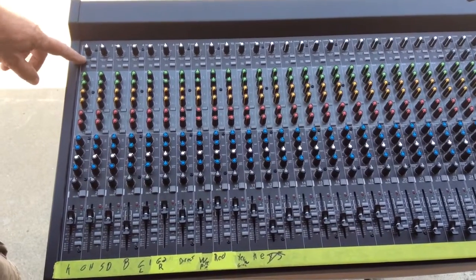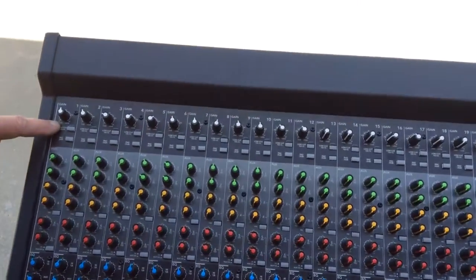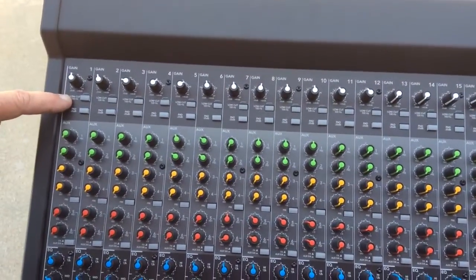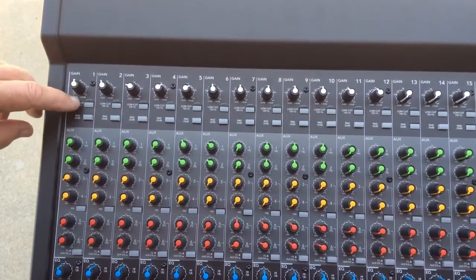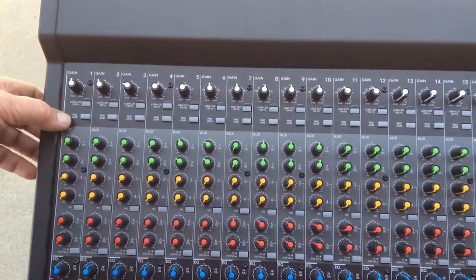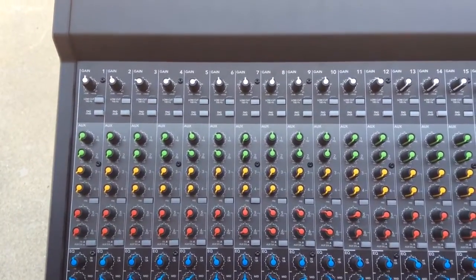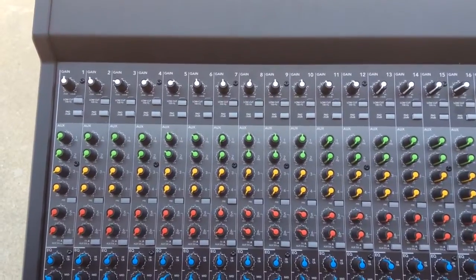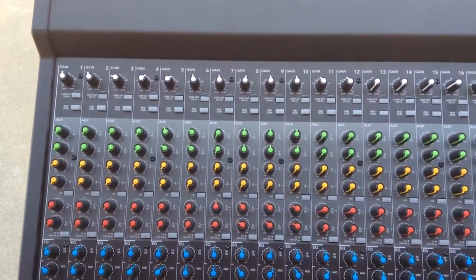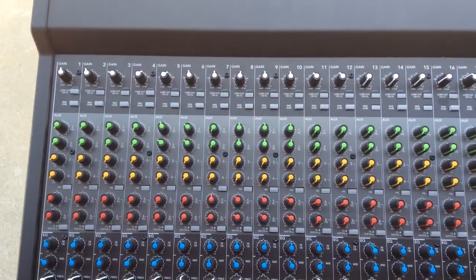Second thing is a low cut filter. There's different opinions on this, but for me, most of my instruments and vocals, the low cut filter is going to be in. Usually the only thing that's going to be in the out position is my bass guitar, the kick drum, and the keyboard. Other than that, that's usually going to be on the in position, especially important on vocals.